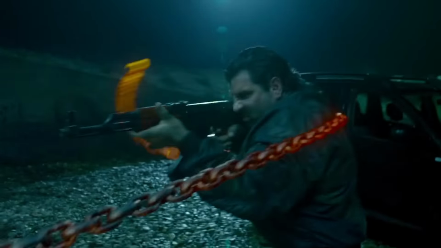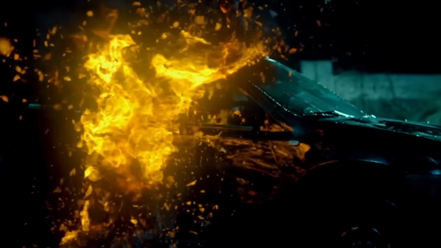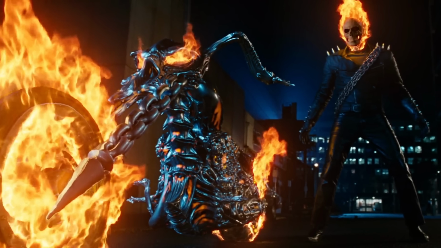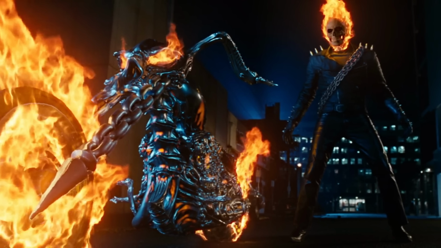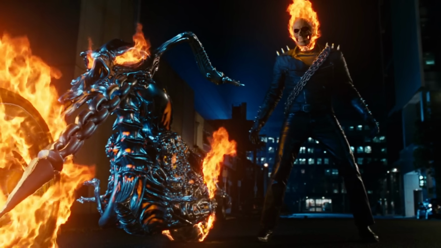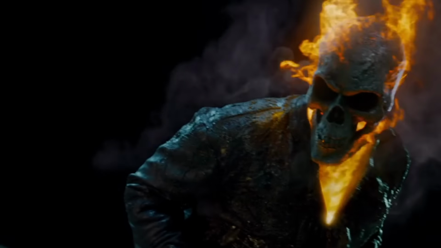The chain is clearly a part of his organ system in the same way the skull and the hellfire are, where it expresses the rider's reach far beyond what his immediate body could physically cover on its own, and turns distance itself into another tool for vengeance.